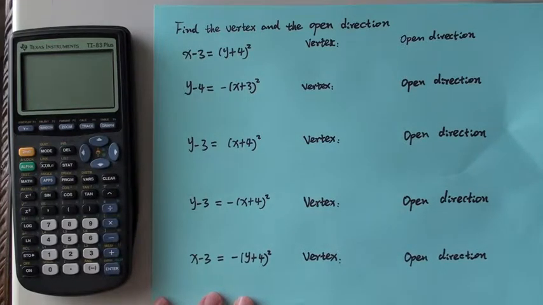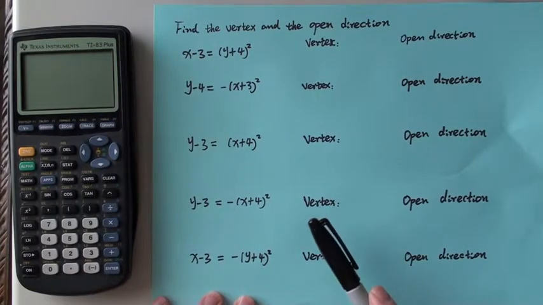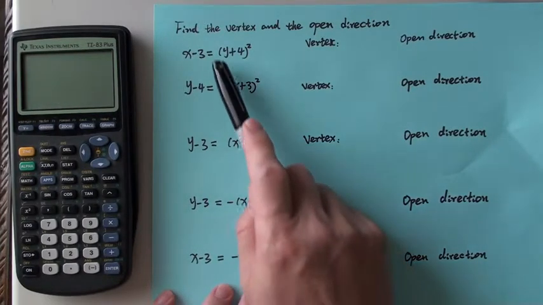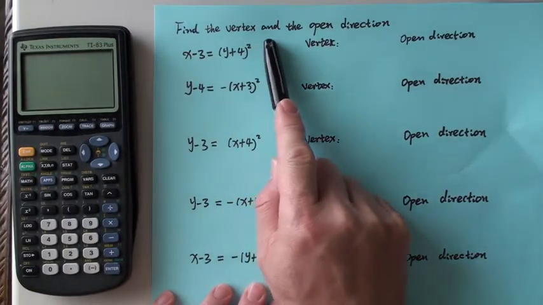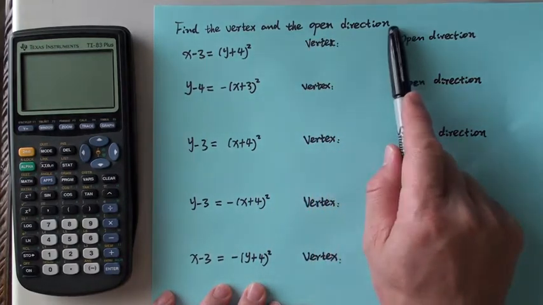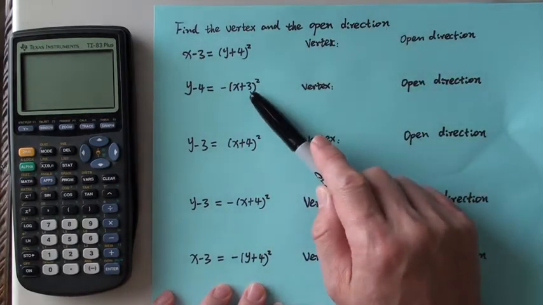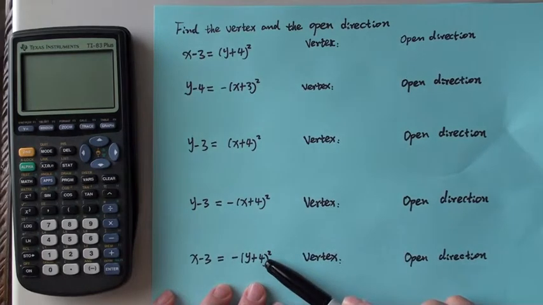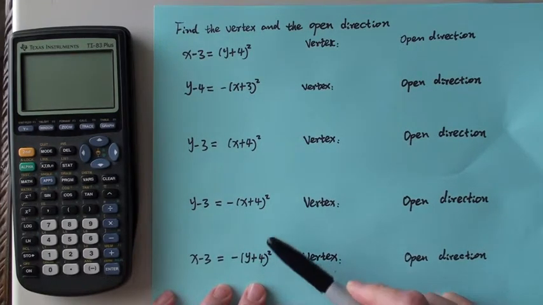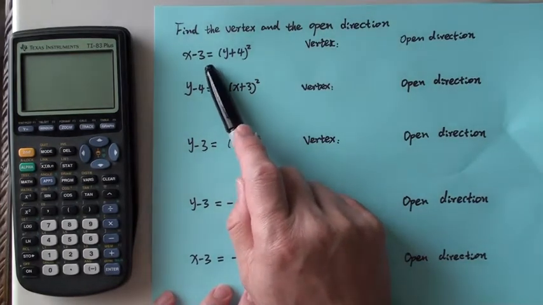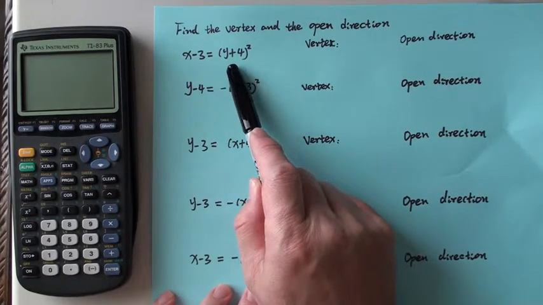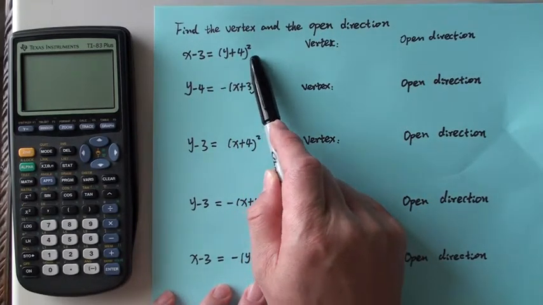In this lecture, we will talk about examples. The first one is to find the vertex and the open direction for all those parabolas. You see the first one is x minus 3 equals (y plus 4) squared.